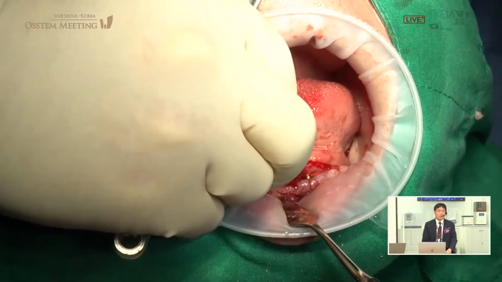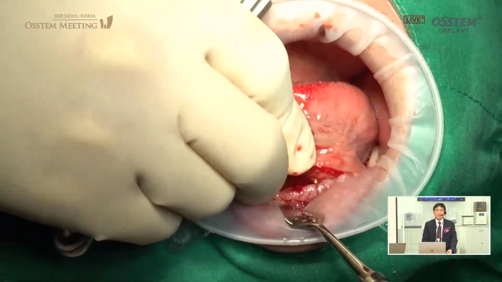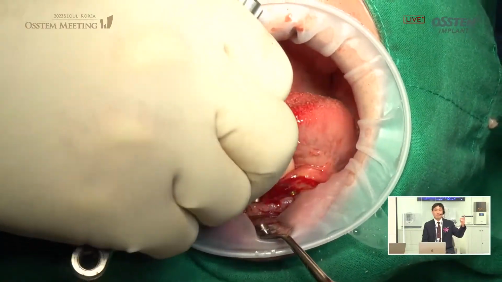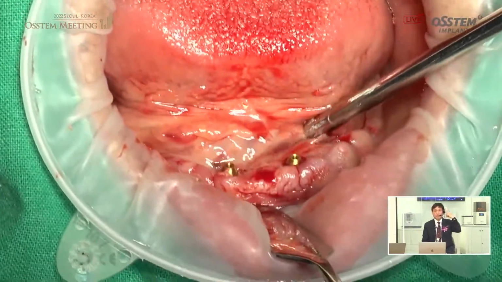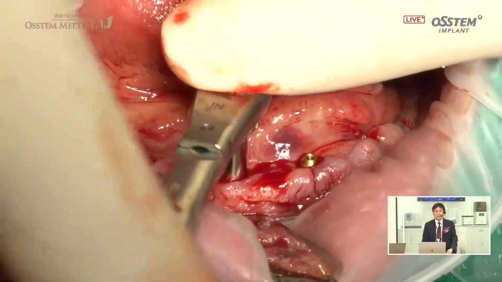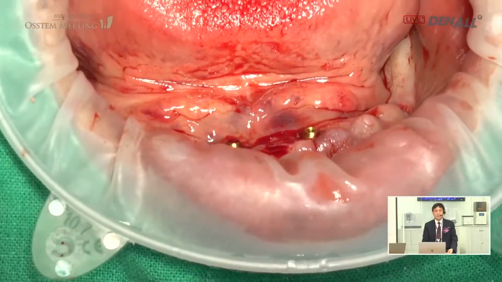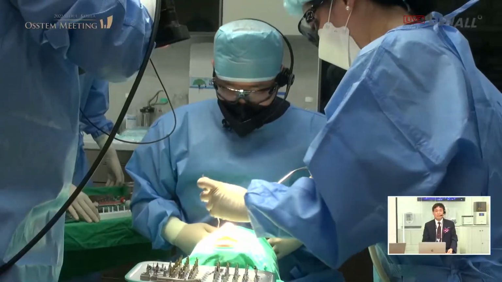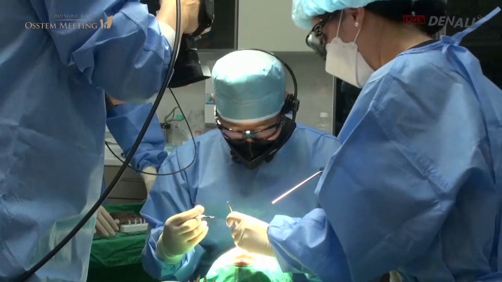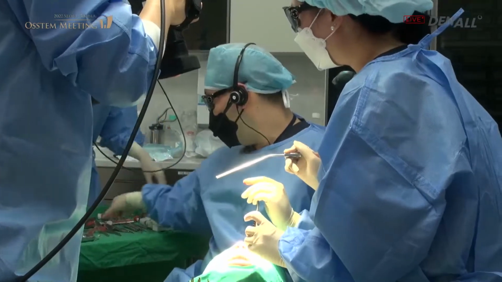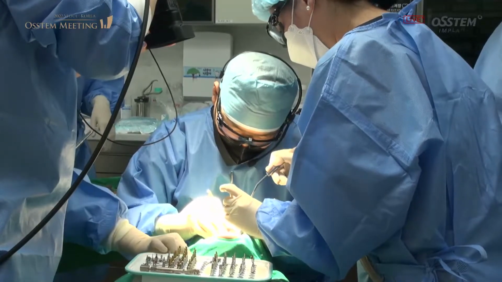Multi-unit abutment is being connected. Can you hear me? Yes, I can hear you. There seems to be a recurring problem. We'll pay more attention to the technical stuff.